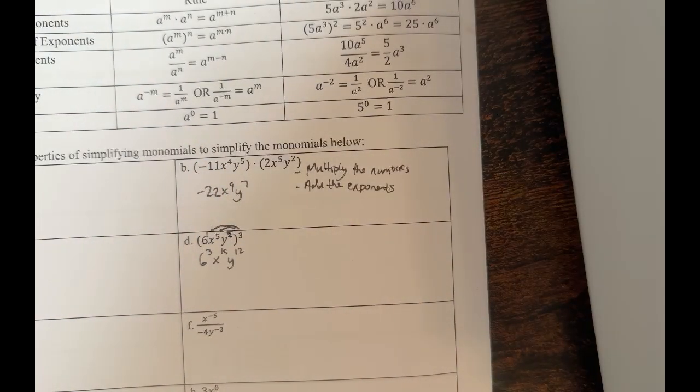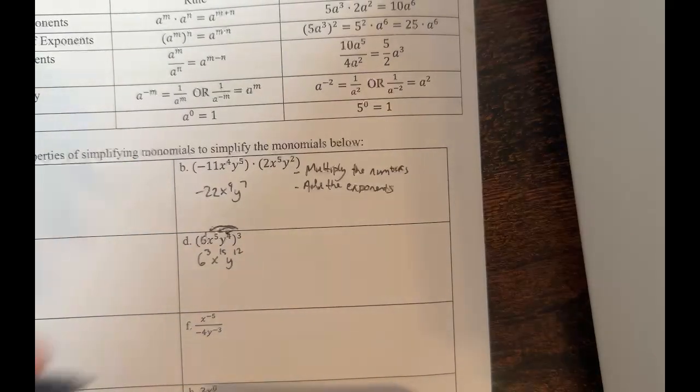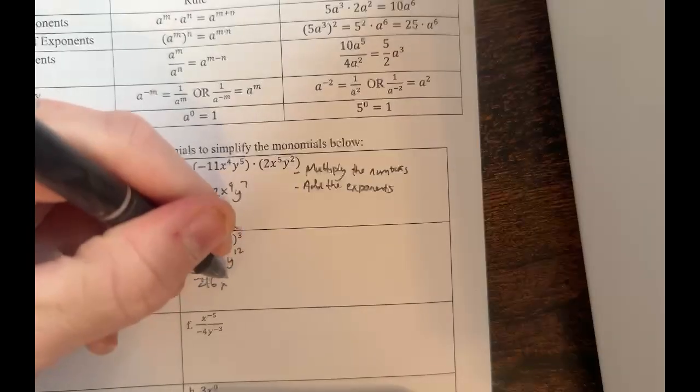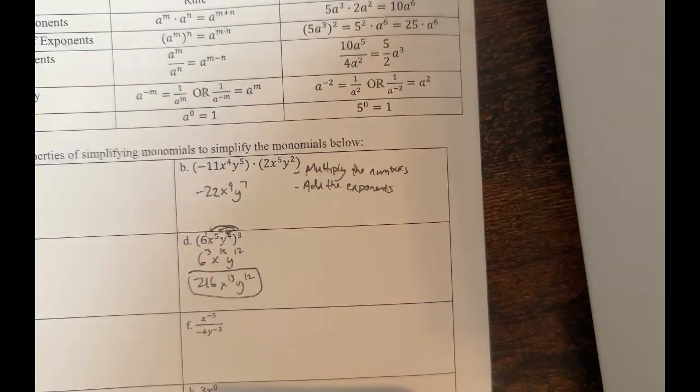Okay, so 6 to the third, that's 216. If you don't believe me, you can go to your calculator. So 6 to the third, 216. So it'd be 216 x to the 15th y to the 12th. Okay, so you multiply each exponent by the exponent on the outside.